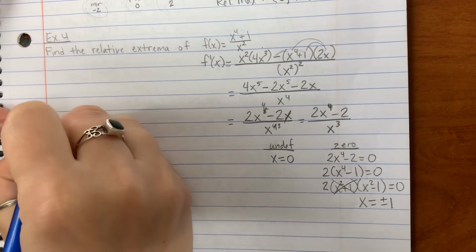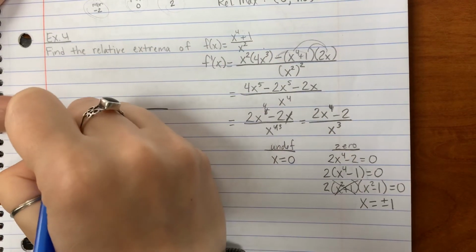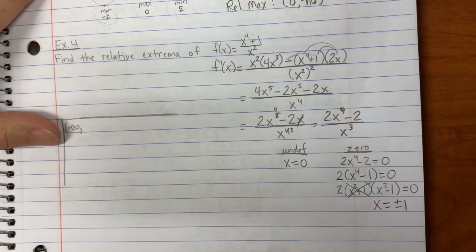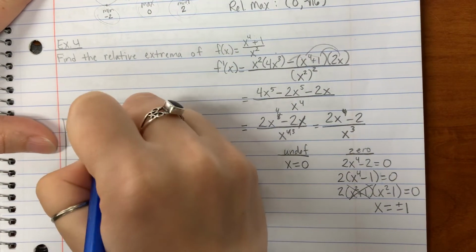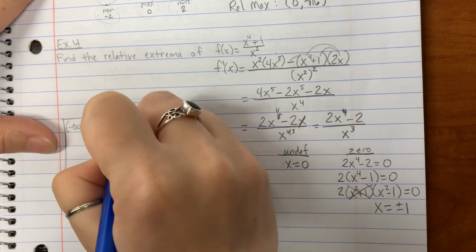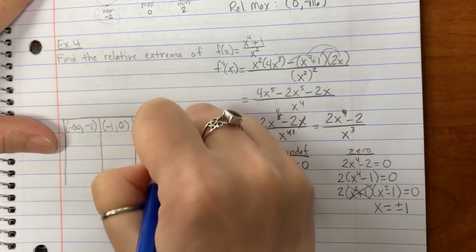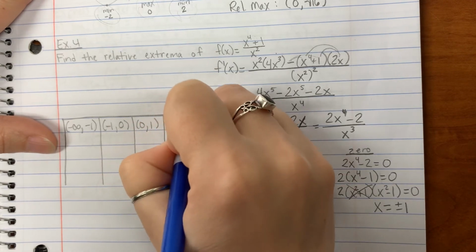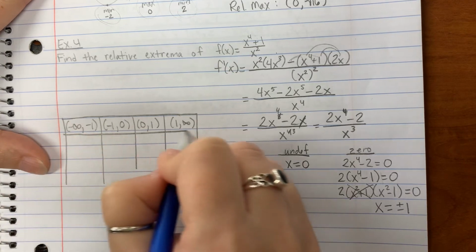I have four intervals, so I'm going to go from -infinity up to -1, and then from -1 up to 0, and then from 0 up to 1, and then 1 up to infinity. So that's a lot to check.